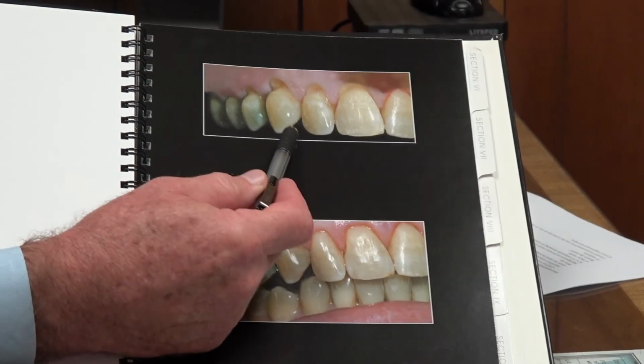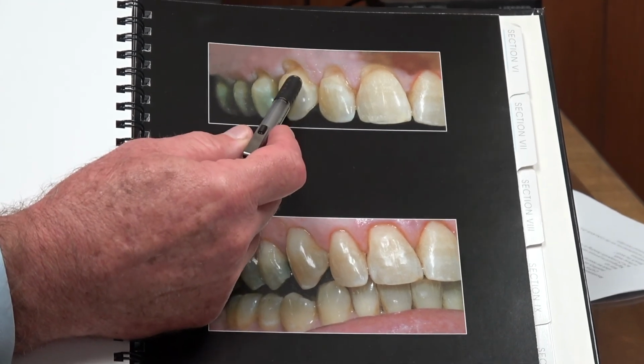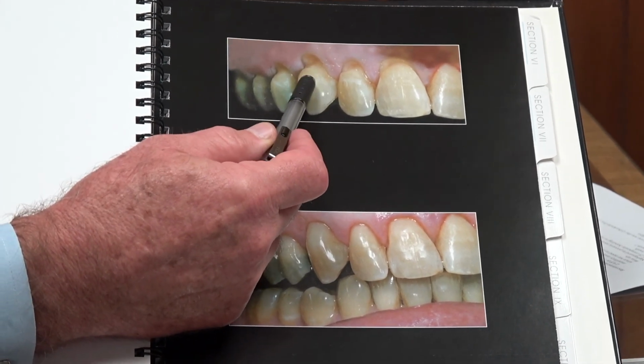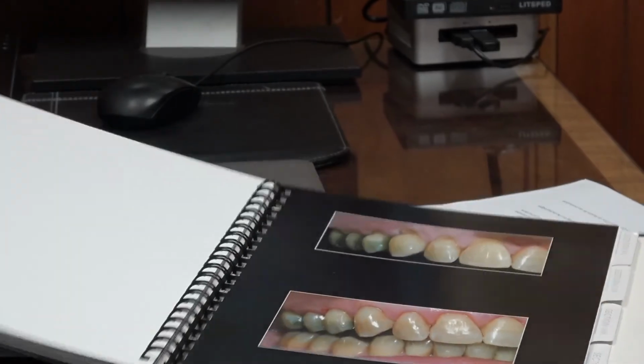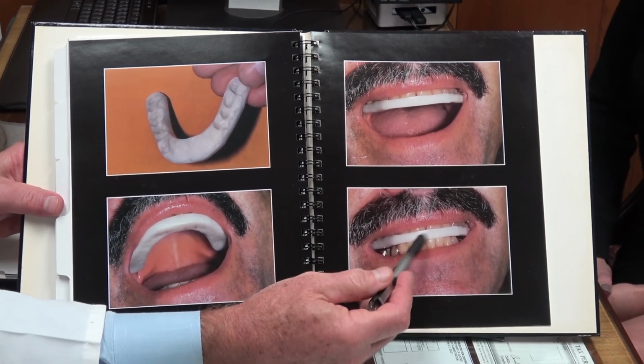But I tell them, if you don't have a night guard, if you continue to flex those teeth at night when you're sleeping, you'll flex that composite bonded restoration off the teeth. So we show them what a night guard looks like, and we explain how this keeps them from clenching tooth to tooth. They grind on the night guard.